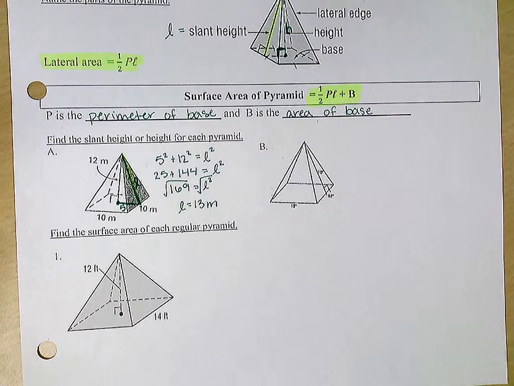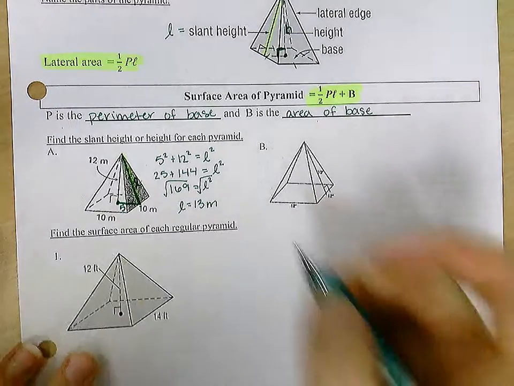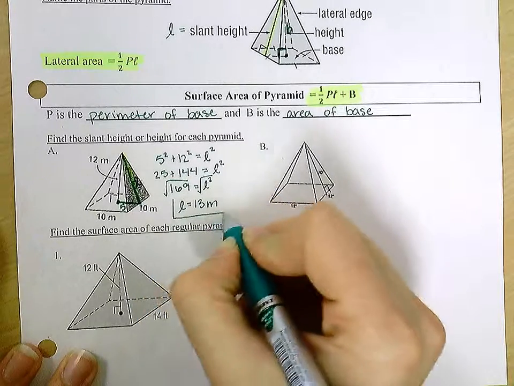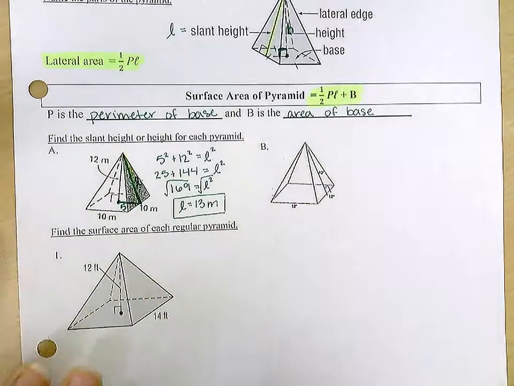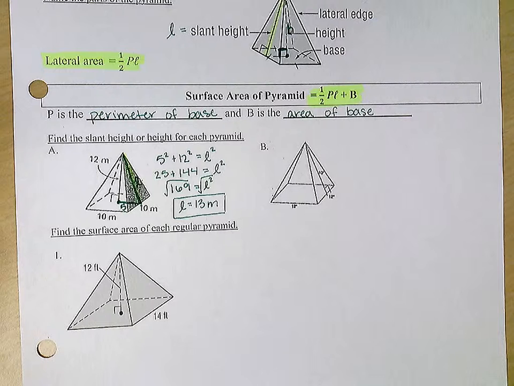And our slant height is going to be equal to 13 meters. Again, that's all I wanted to solve for in this particular problem, the slant height, so you know where it is and how to solve for it. Questions on letter A?